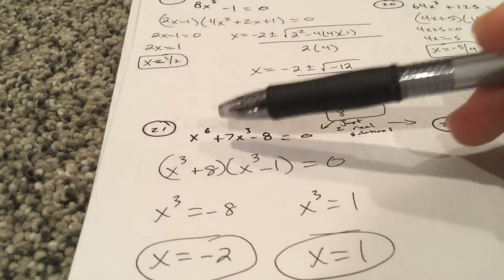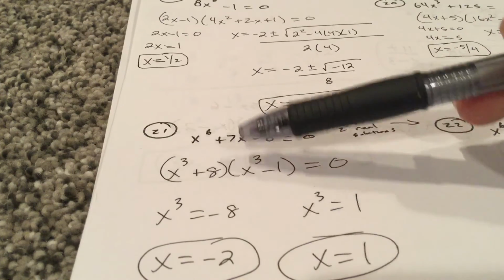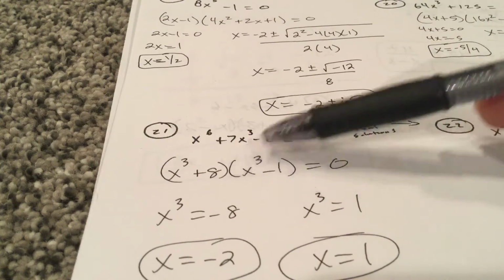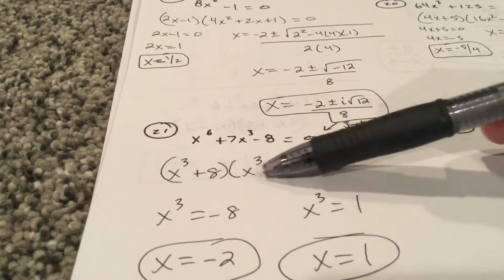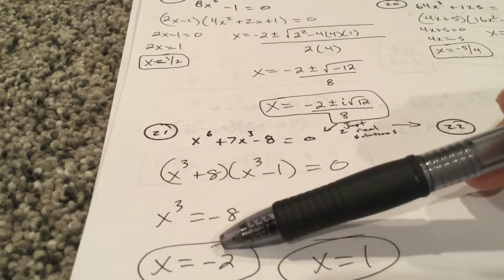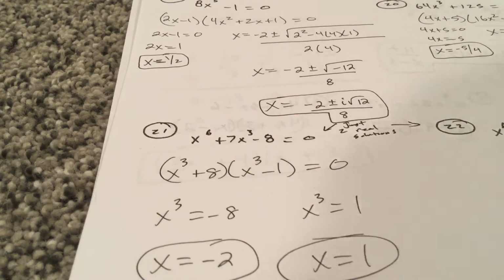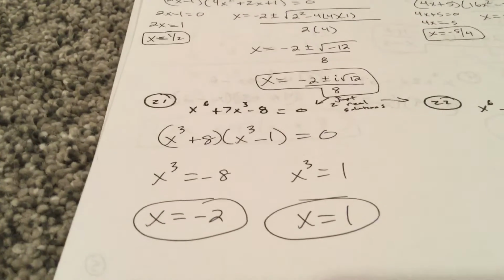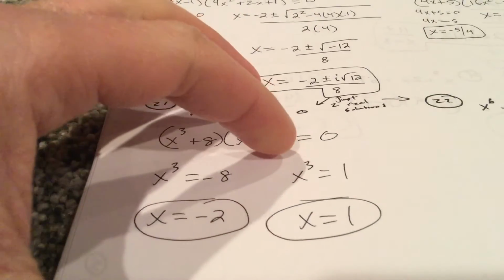How you get to the sixth power is x to the third, x to the third. Well, what multiplies to negative 8 and differs by 7? Positive 8, negative 1. Set this equal to 0. There you go. Set this equal to 0. There you go. Negative 2 and 1 are your 2 real solutions. You would have 4 imaginary solutions.